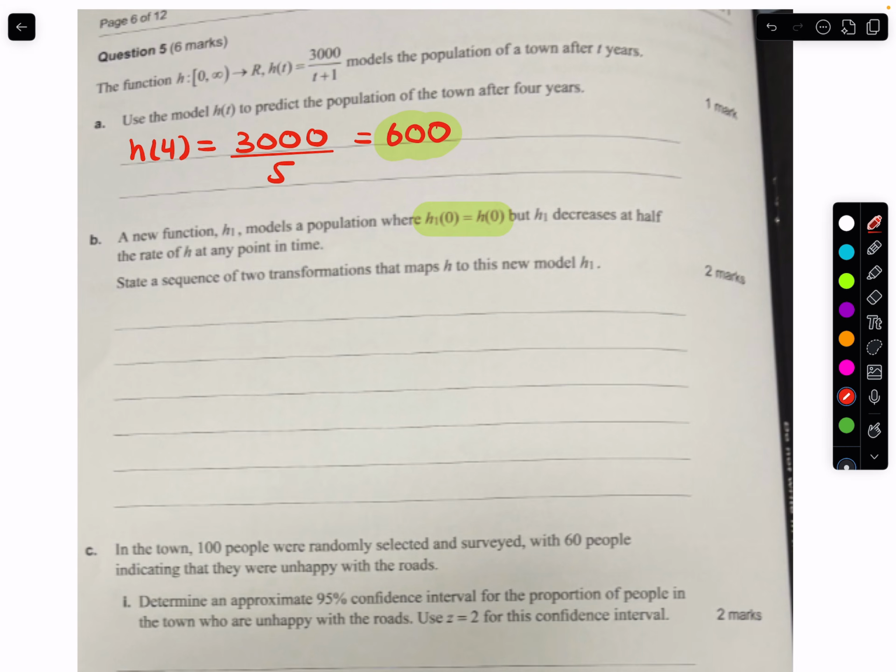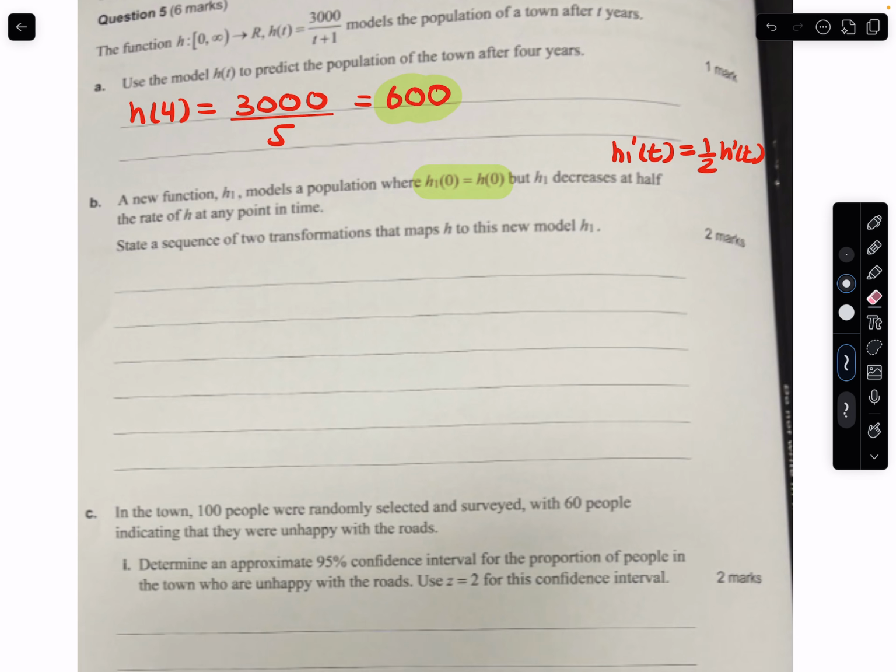But h1 decreases at half the rate of h at any point in time. So basically its derivative is halved. State a sequence of two transformations that transforms h to this new function h1. All right, so the easiest case is, it says h1 decreases at half the rate of h at any time, meaning that the derivative of h1 of t is equal to half the rate of h of t. That's what it means. All right, so let's actually find h dash of t first, and we can just move on with that.